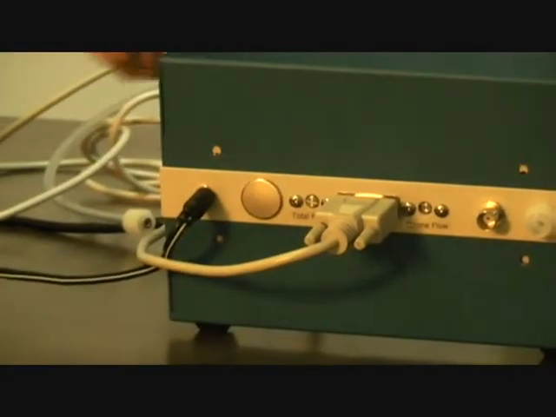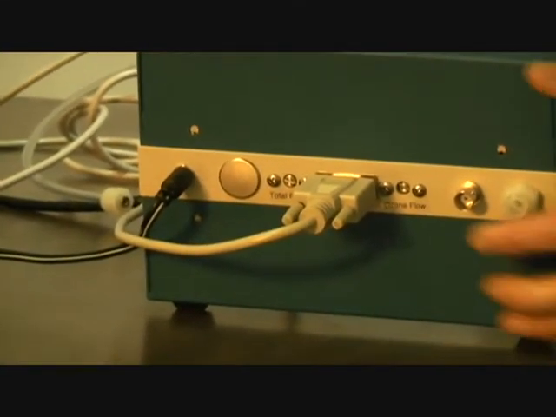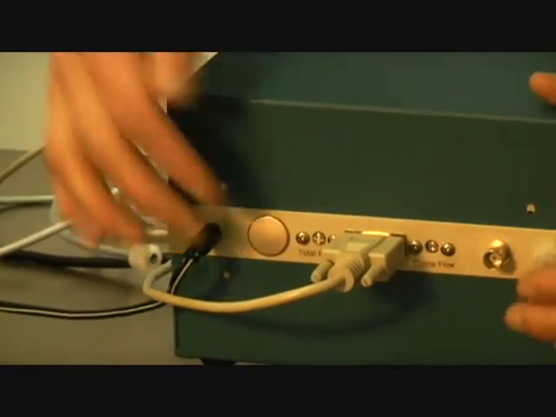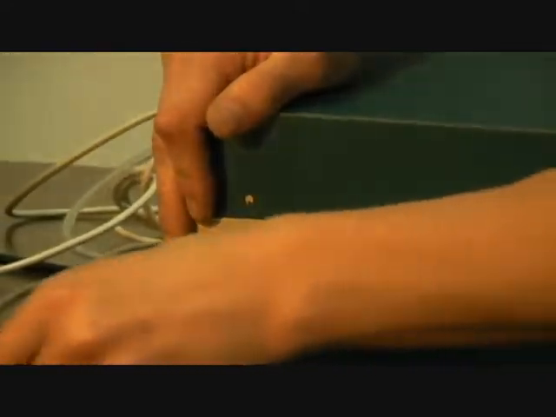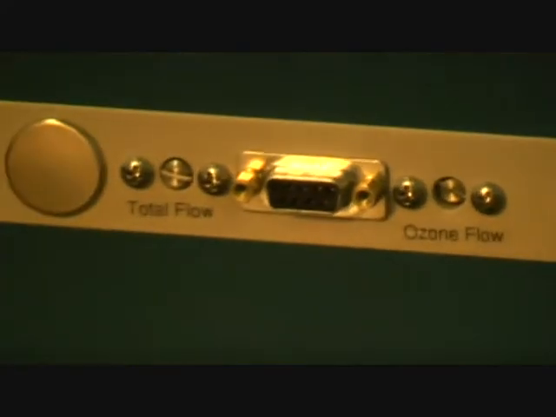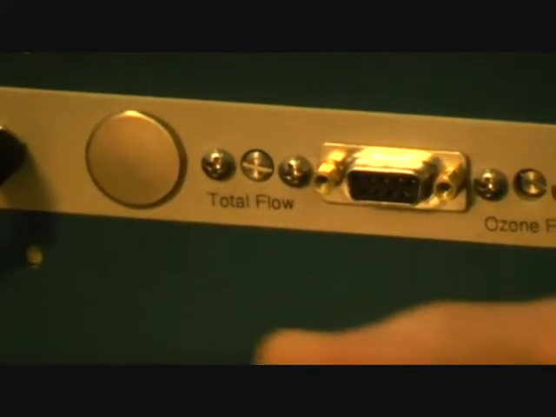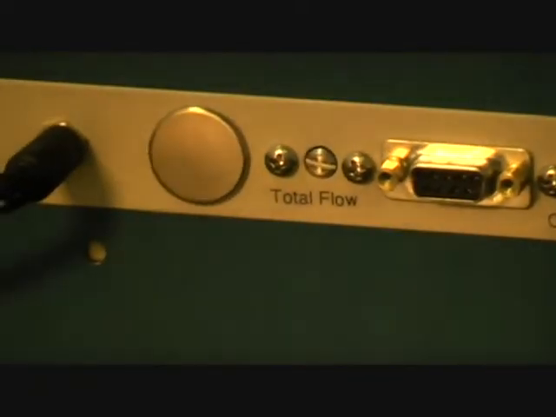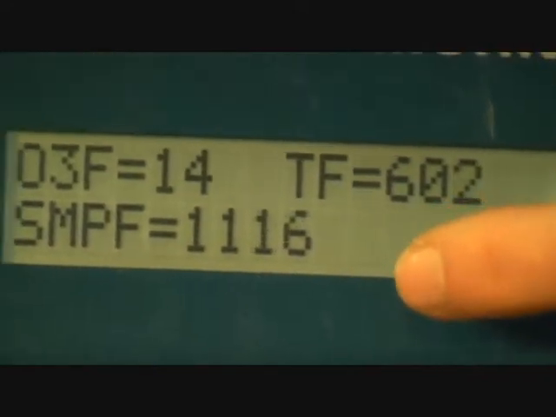They're just little Phillips head screws that you rotate back and forth for setting the total flow rate and setting the ozone flow. I'll just take a Phillips head. For adjusting the total flow rate, you can view this in real time here. You can see TF is total flow.